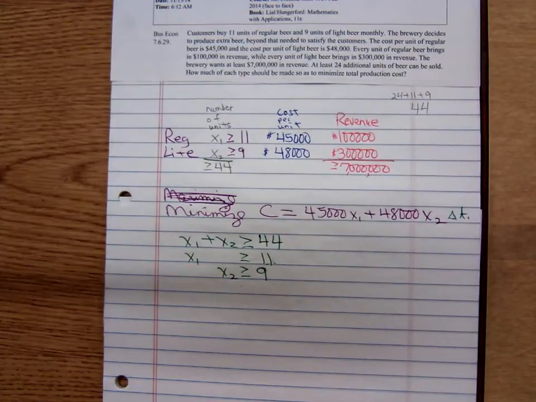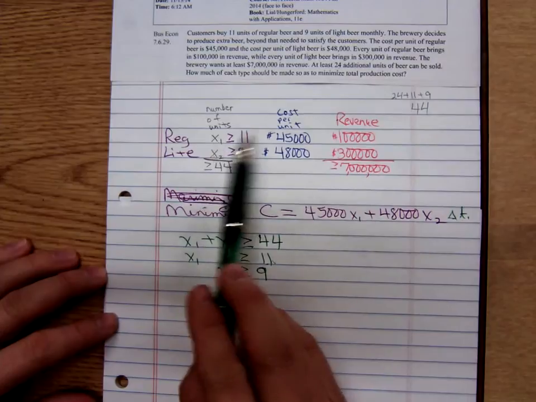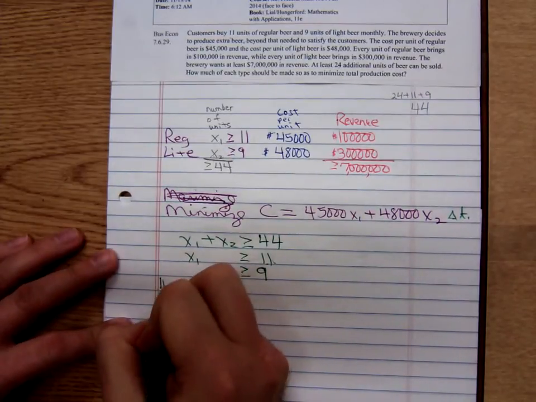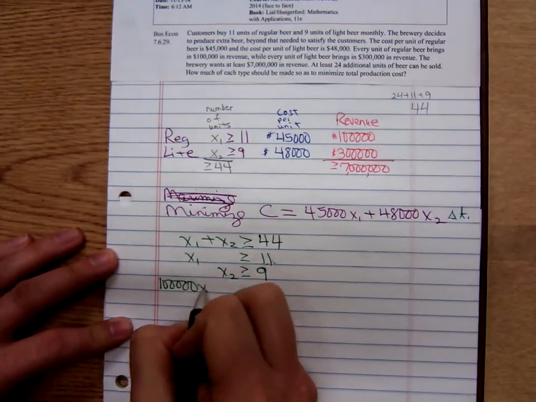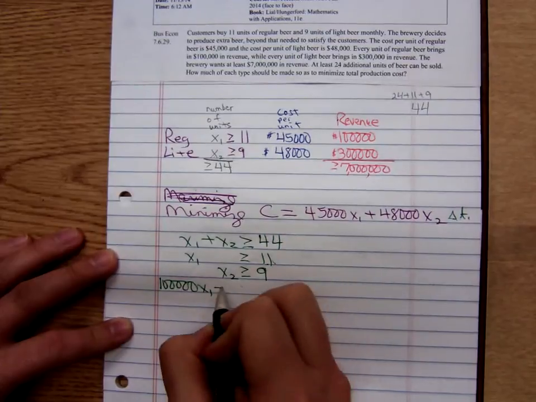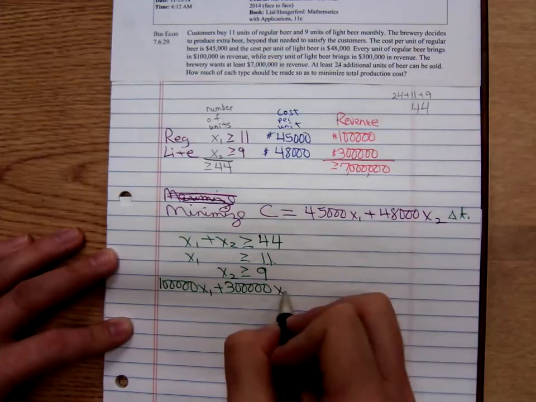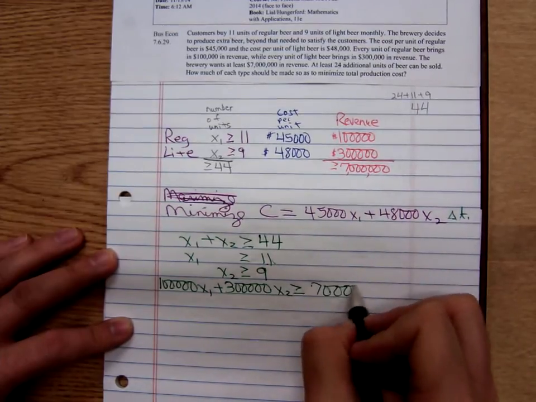Do we have any other constraints? Yeah, there's another constraint, that revenue constraint. Each unit of regular beer brings in $100,000 of revenue, so 100,000 x1 plus 300,000 x2 has to be greater than or equal to 7 million.